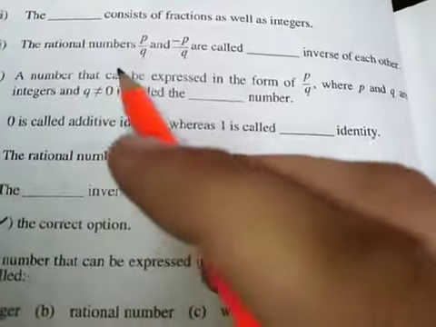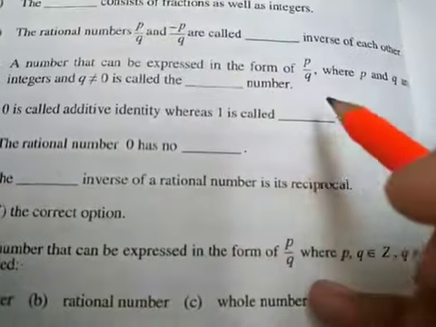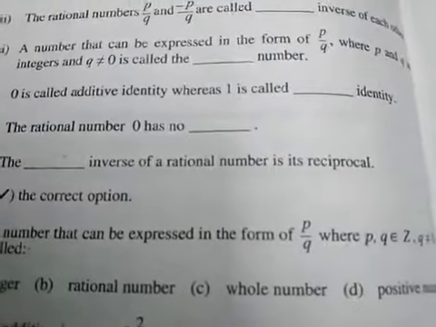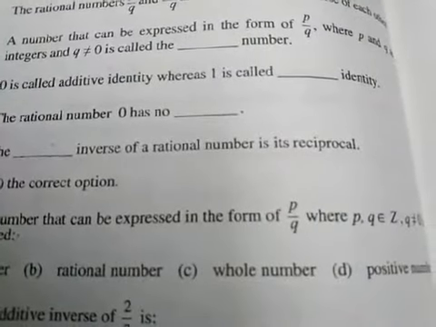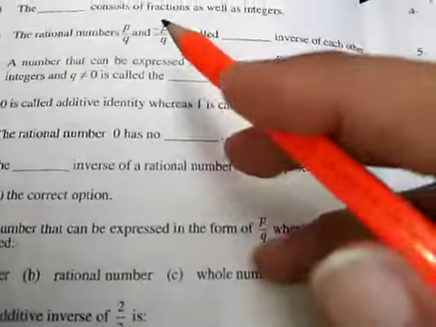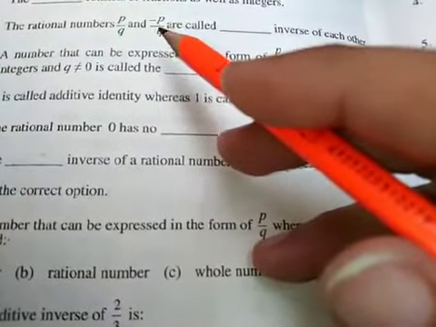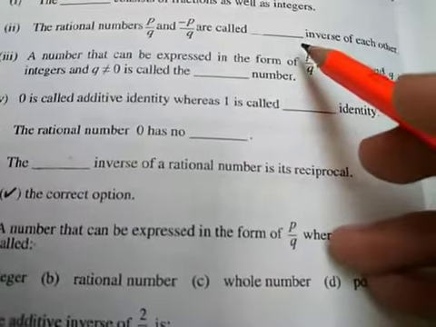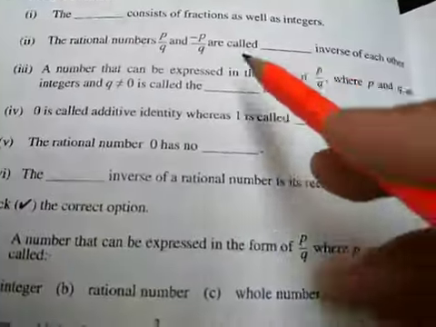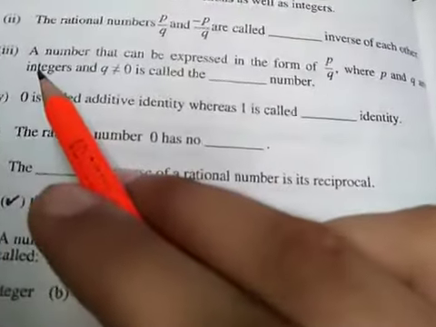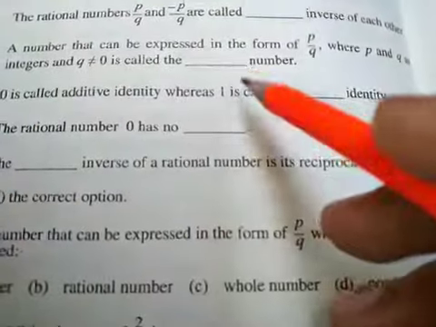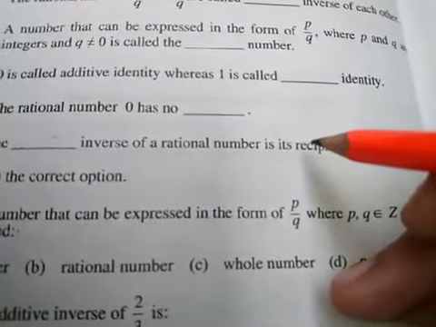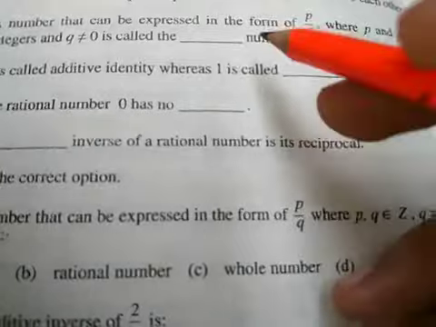Number 2, the rational numbers p over q and minus p over q are called dash inverse of each other. We have discussed two types of inverse, additive inverse and multiplicative inverse, and when we change the sign of any fraction, then it is called the additive inverse. The correct answer is additive inverse. Number 3, the number that can be expressed in the form of p over q, where p and q are integers and q is not equal to 0, is called the rational number.